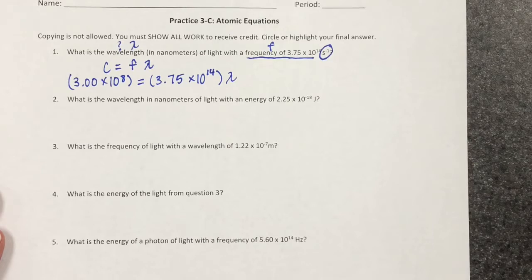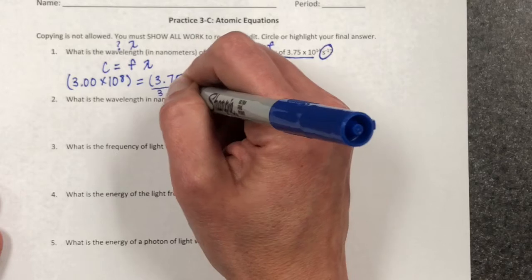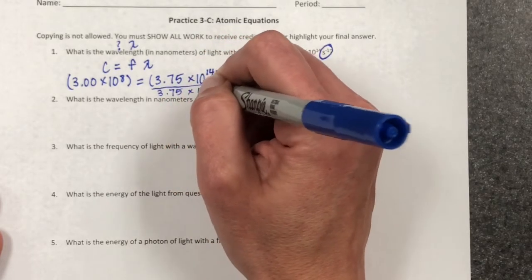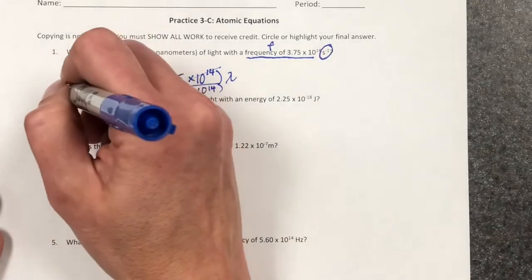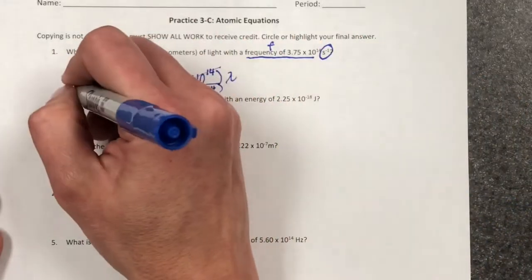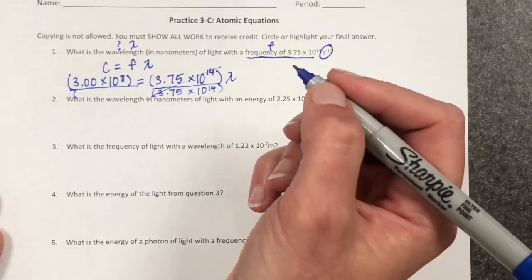To solve for lambda, again, we have to use some basic algebra. And if I want to solve for lambda, I have to get it by itself on that side of the equation, which means that I need to divide both sides of the equation by 3.75 times 10 to the power of 14. That's going to isolate lambda on this side of the equation, and by doing that on the other side of the equation, by taking the speed of light and dividing it by that value, we'll calculate lambda.